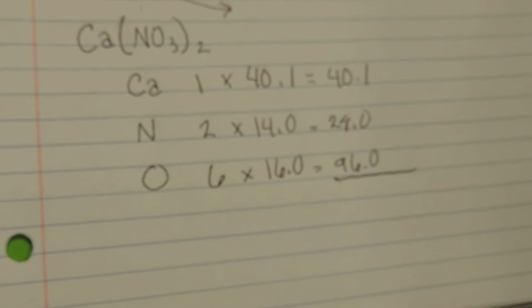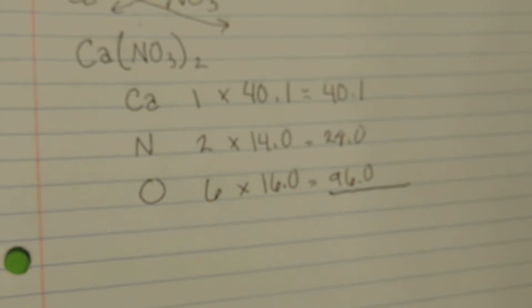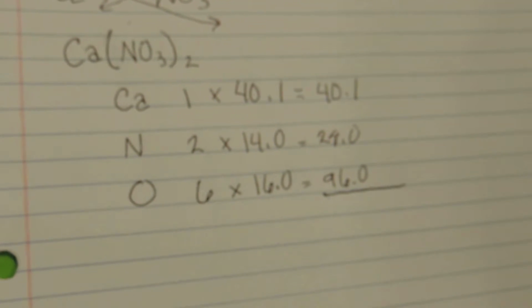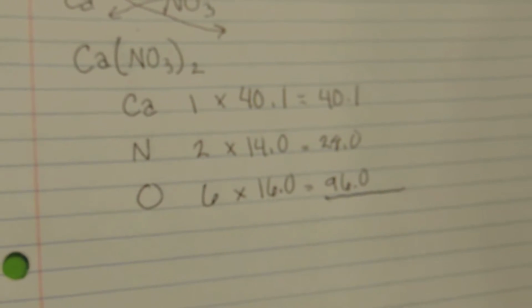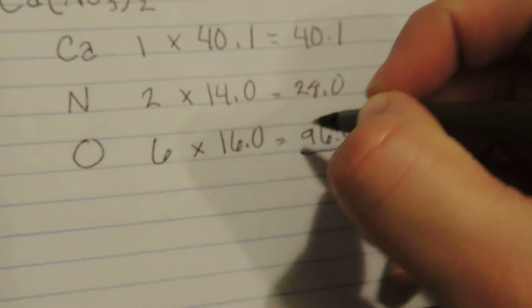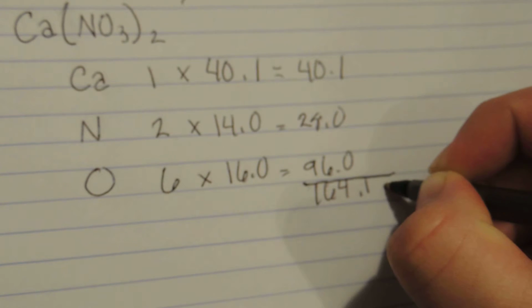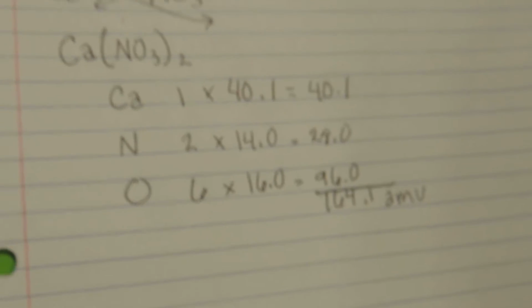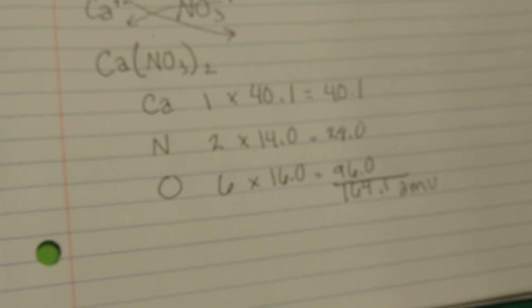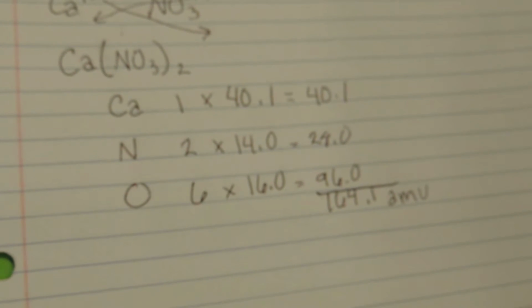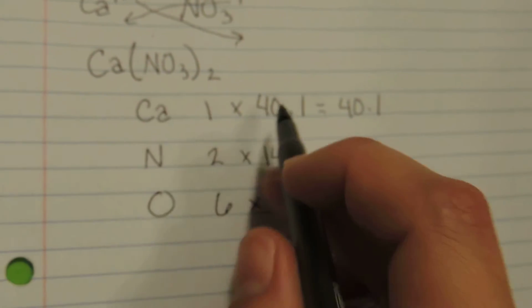Okay, and then I'm going to add all those numbers up. So 40.1 plus 28 plus 96 gives me 164.1 AMU. So calcium nitrate weighs 164 AMU, 164.1 AMU for one single molecule of it.